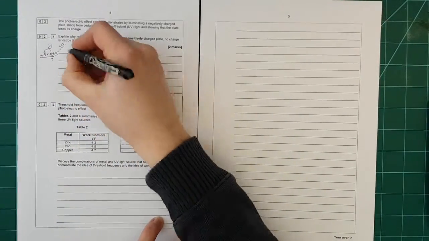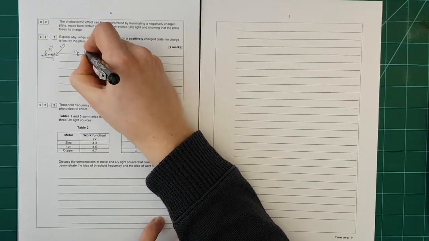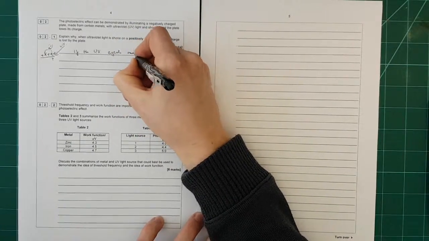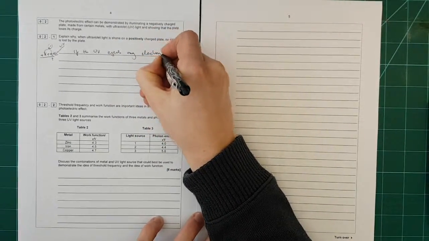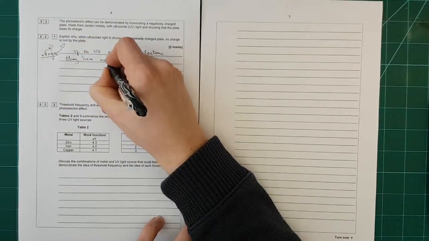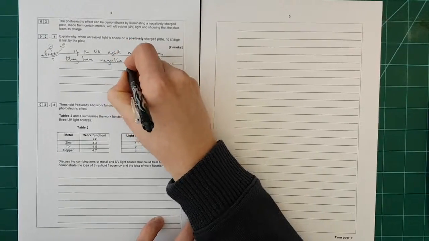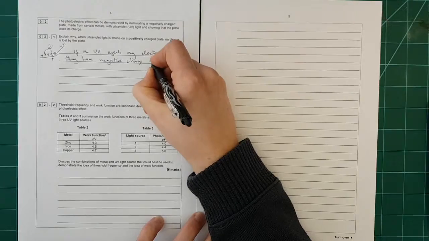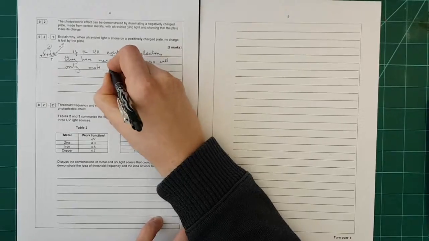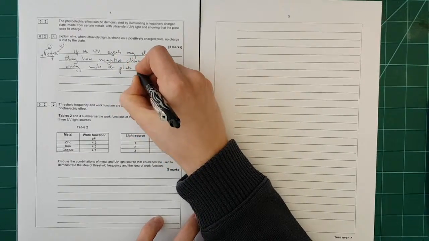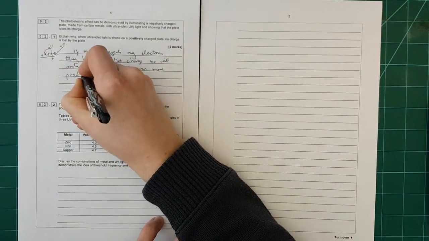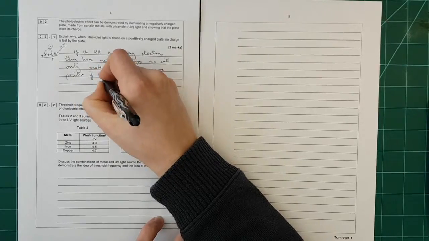So let's write that down. So if the UV ejects any electrons, they have negative charge so we'll only make the plate even more positive if they leave.